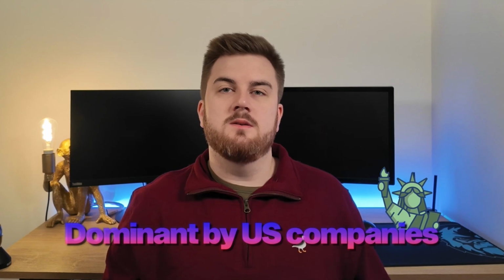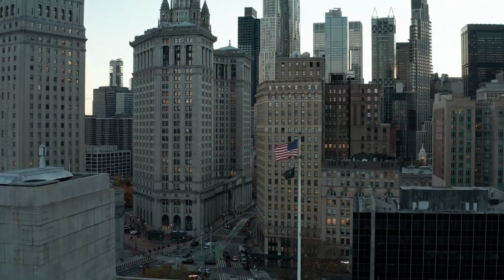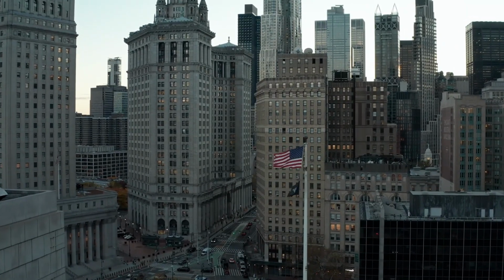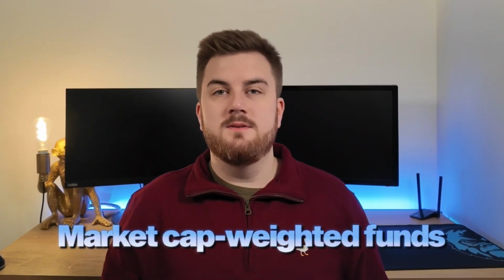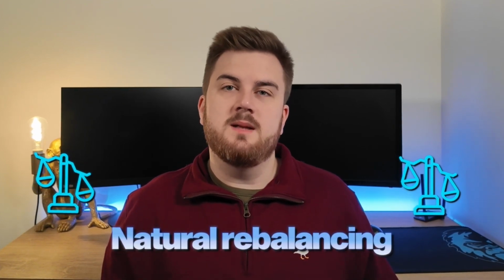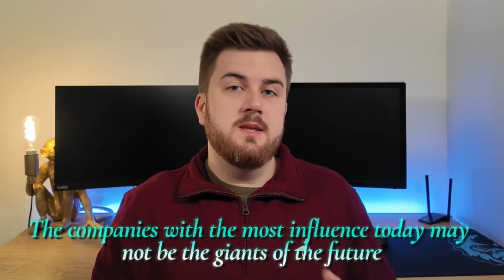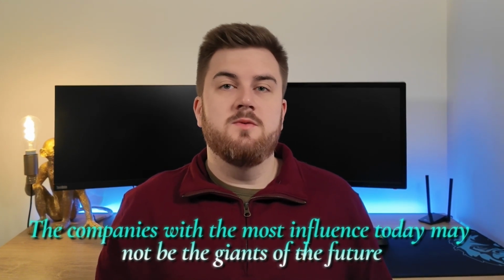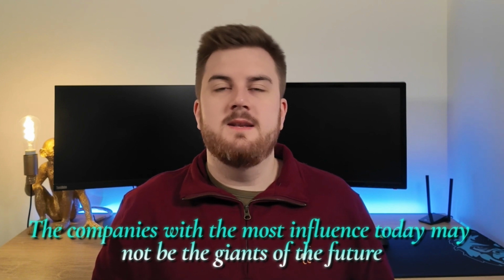You may also notice that global funds are often dominated by US stocks. That's not because they're biased, but simply because the US stock market is the largest in the world at the moment. However, market cap weighted funds automatically rebalance over time, so if things change in the world, then so will the weightings in your global fund. That's the beauty of natural rebalancing. This is why global funds make a simple and effective solution to capture the performance of the global stock market. It's all done for you. It rebalances to reflect the state of the world. The companies with the most influence today may not necessarily be the giants in the future. And by investing in a global fund, you don't need to worry about picking and finding the next big companies.